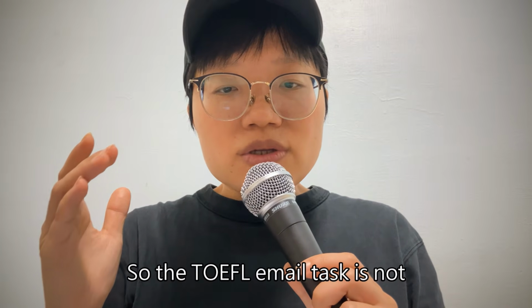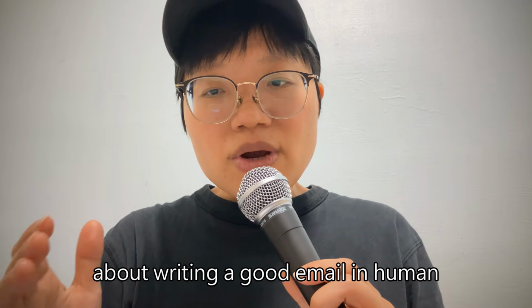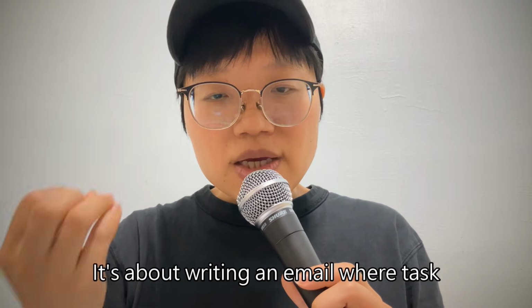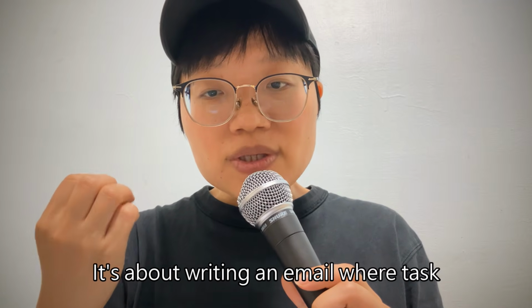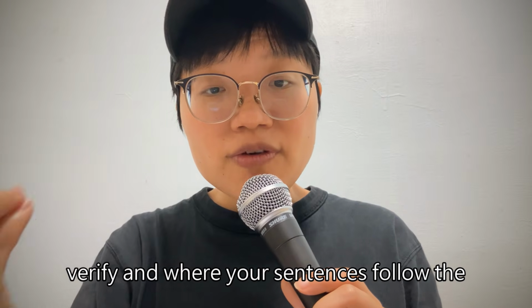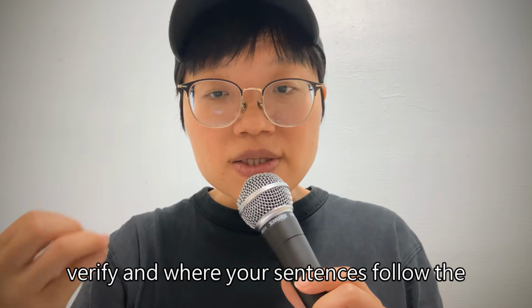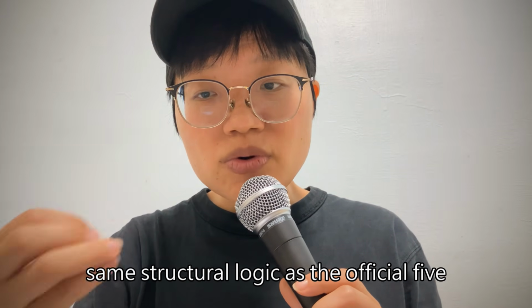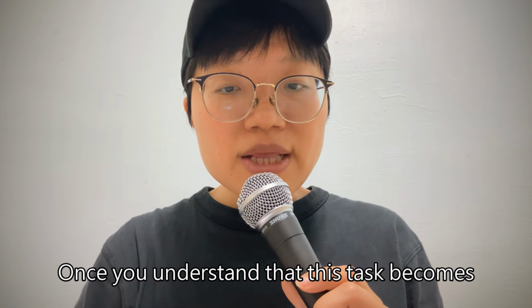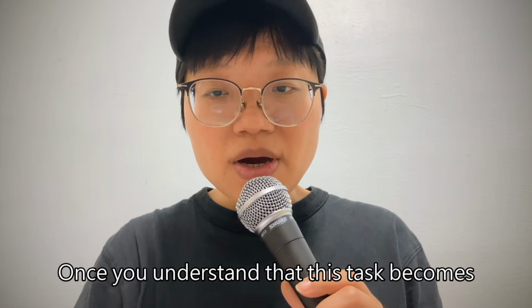All right, so the TOEFL email task is not about writing a good email in human eyes. It's about writing an email where task completion is easy for the AI to verify and where your sentences follow the same structural logic as the official 5-point sample. Once you understand that, this task becomes predictable.